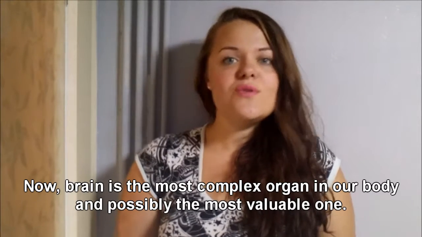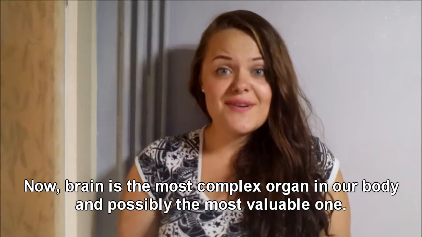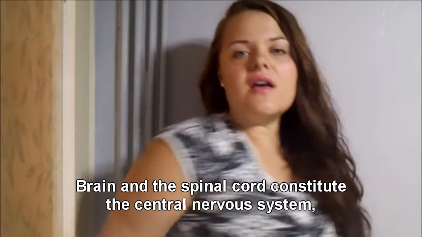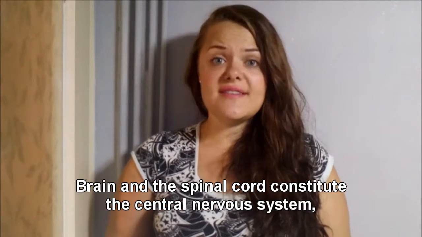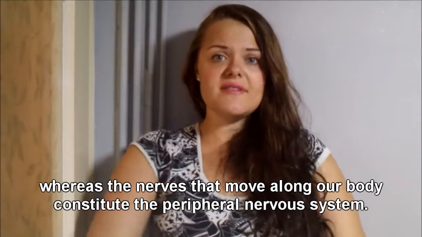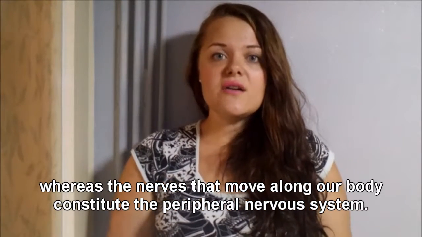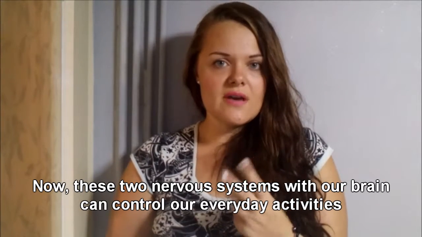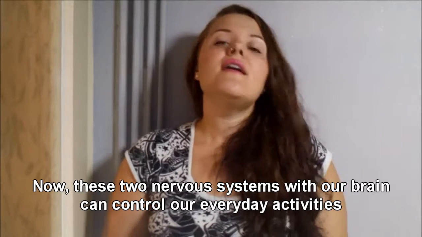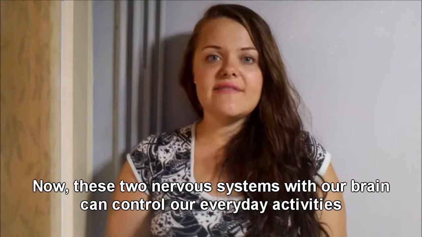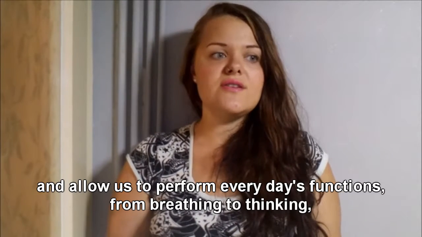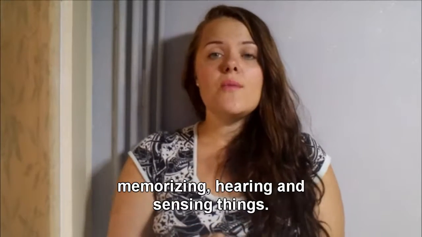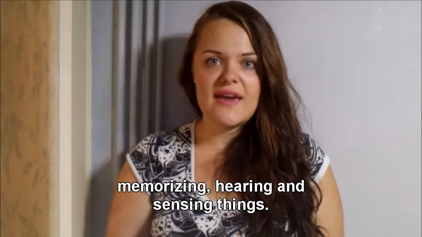Now, the brain is the most complex organ in our body and possibly the most valuable one. The brain and the spinal cord constitute the central nervous system, whereas the nerves that move along our body constitute the peripheral nervous system. Now, these two nervous systems, with our brain, control our everyday activities and allow us to perform everyday functions from breathing to thinking, memorizing, hearing, and sensing things.